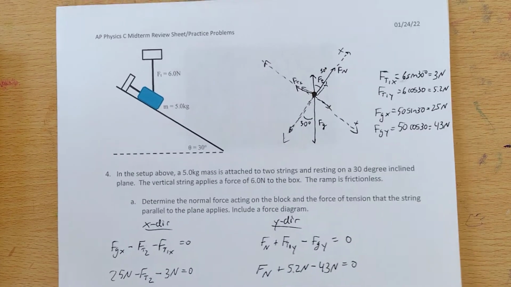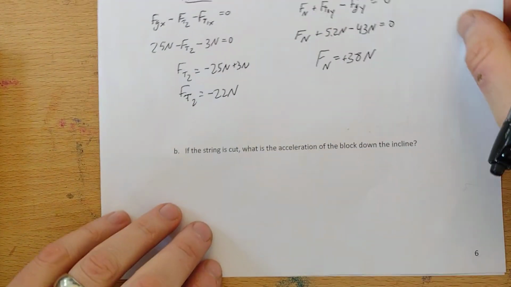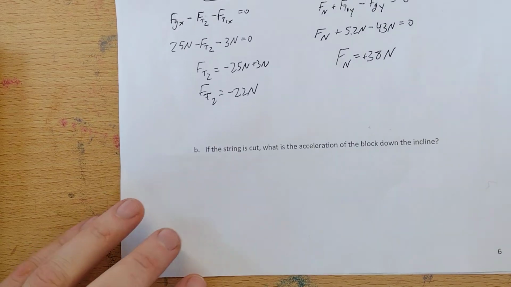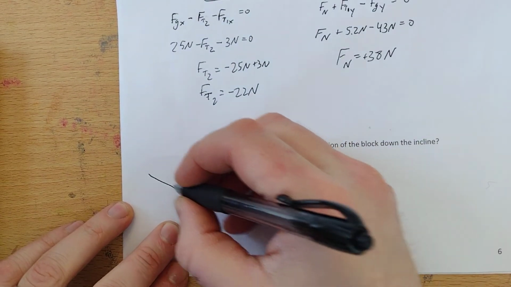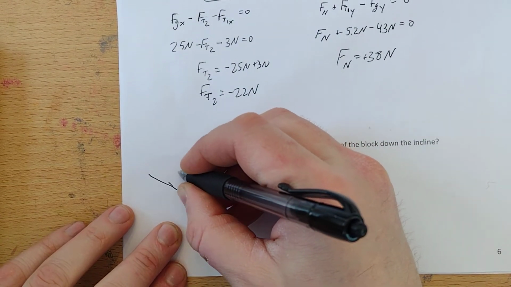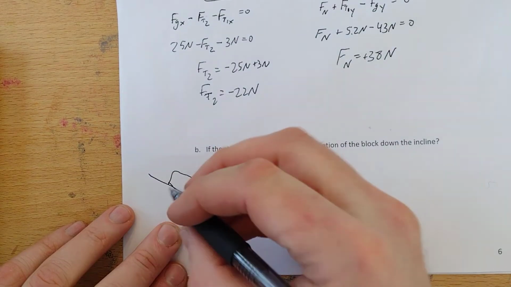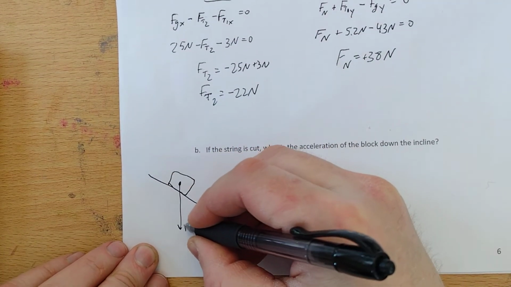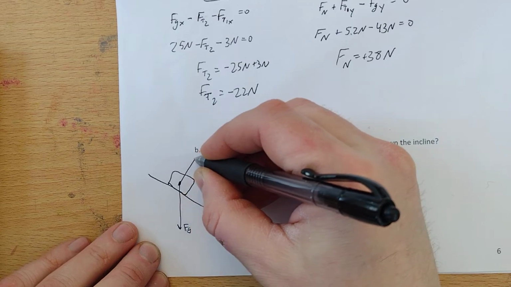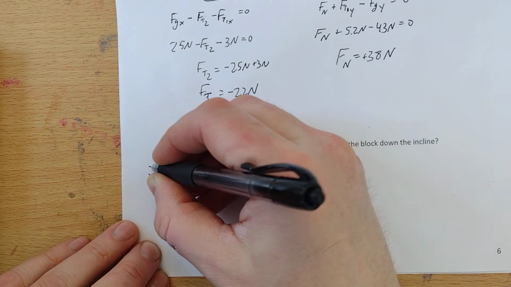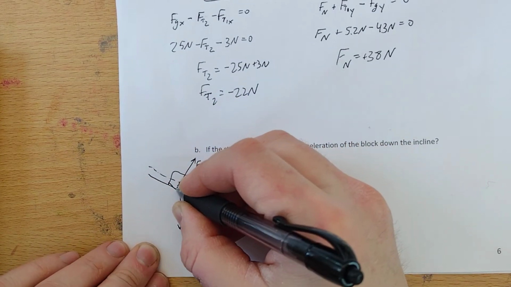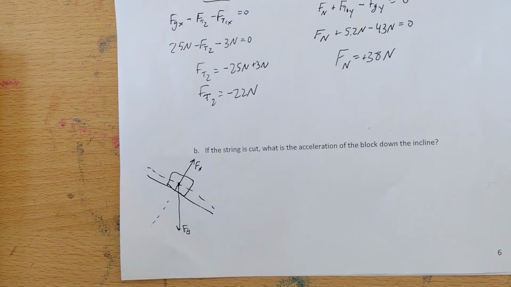Now, if the string is cut, what is the acceleration of the block down the incline? Alright, so if the string is cut and it's frictionless, alright, what forces are acting? We just have Fg and Fn. So I'm going to draw a separate force diagram down here.